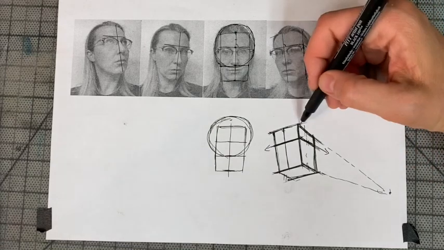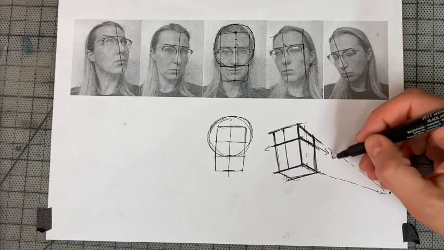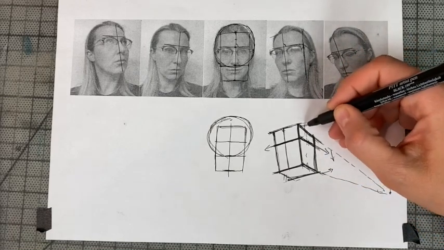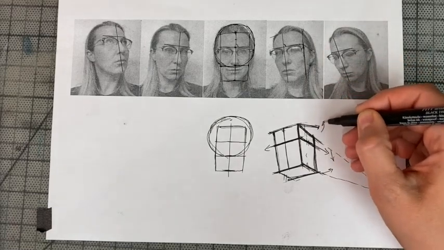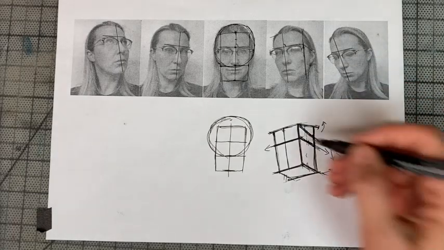Basically, they might be getting closer to each other this way towards that vanishing point, but this line will never be going away. It will never start going upward. And it is a way for us to check our work.